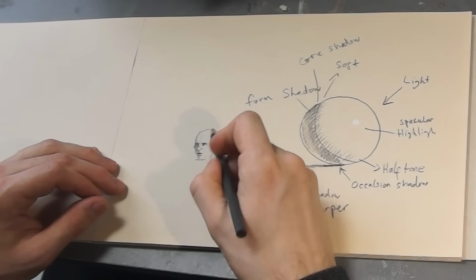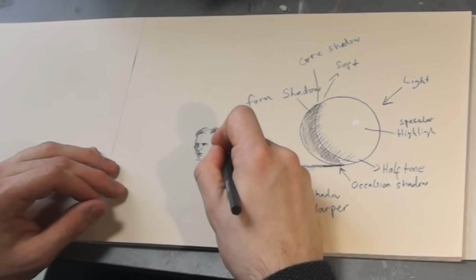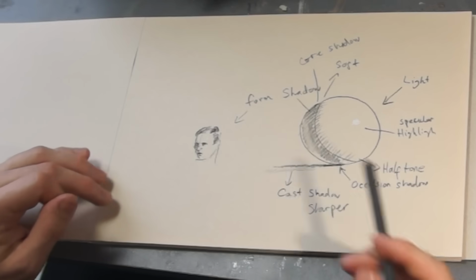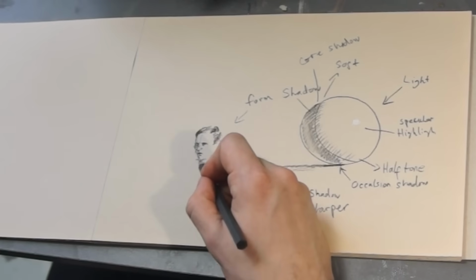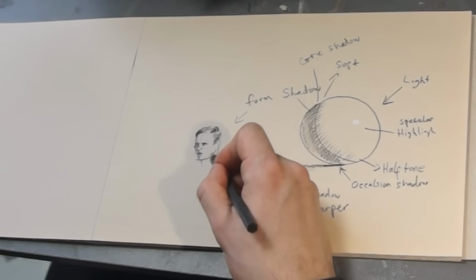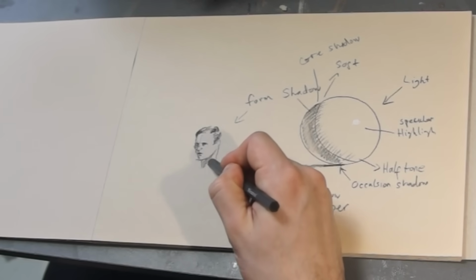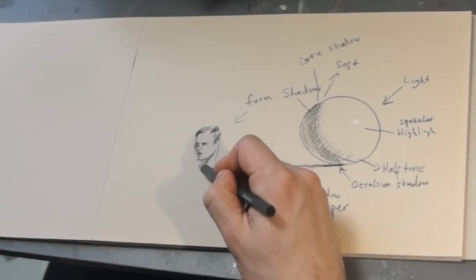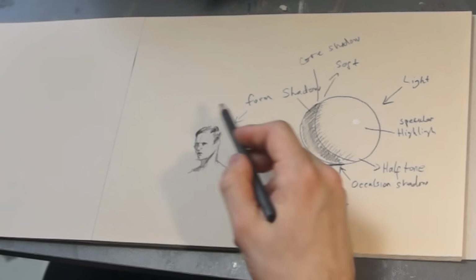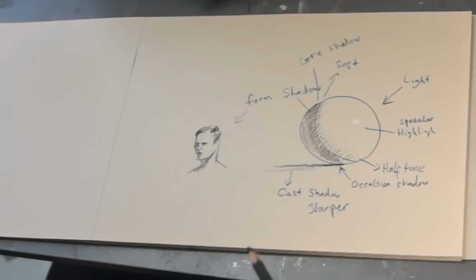Sometimes, depending on the person's hair, you'll get another dark value in the hair. The lightest part of the hair is going to be capturing light, and the hair is going to get darker as it turns away from the light. Here, under the head, you're going to get a cast shadow, which is getting cast by this head. It's going to be sharpest directly under the jaw, and it's going to get a little bit softer as it goes away, and probably will cast a shadow over the shoulder as well. So that's a very simple example of the classical order of light working in nature on a portrait.